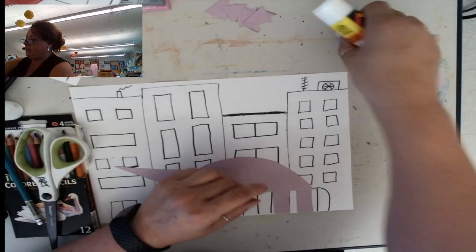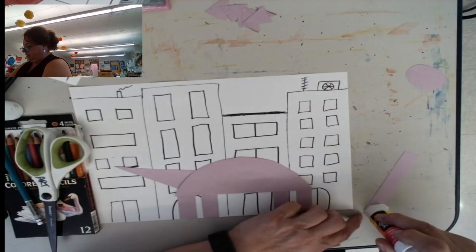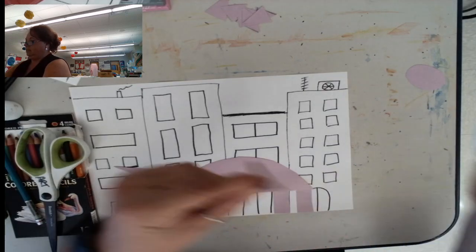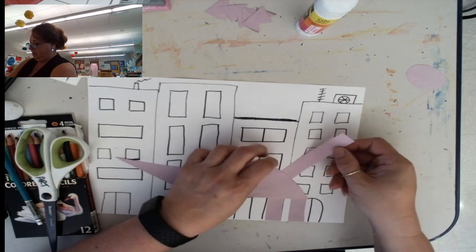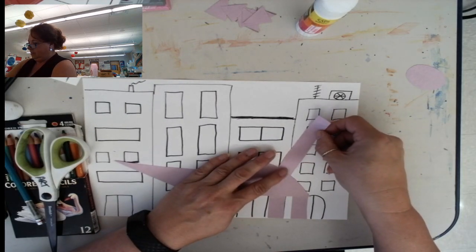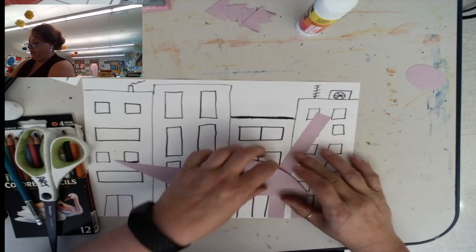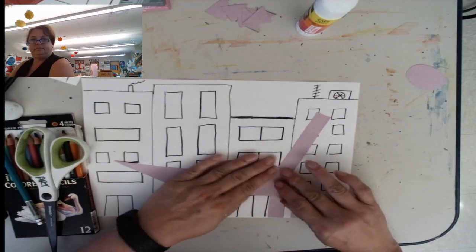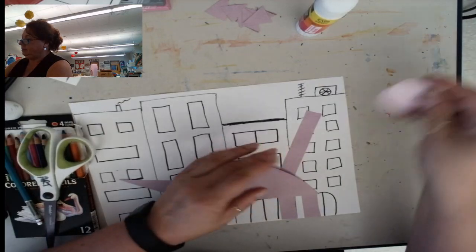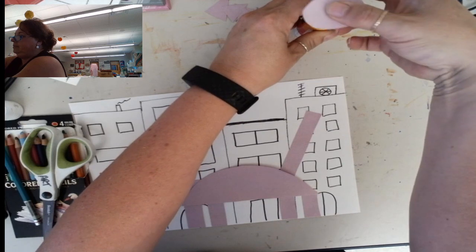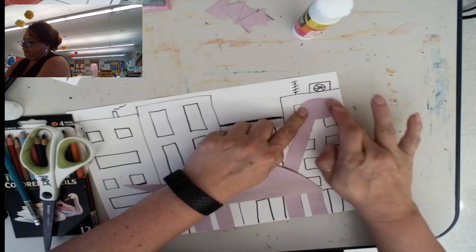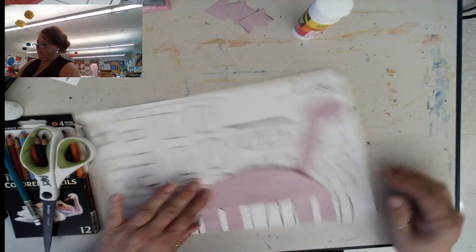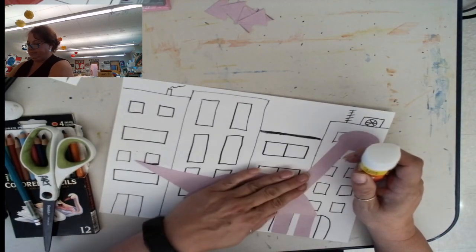Okay, next I'm going to do the neck. Again, I'm going to lift up the body a little bit, so that it can be glued underneath it. And I'm going to glue on the head. So right on top of the neck. Okay. Now if you want to, no, not yet.